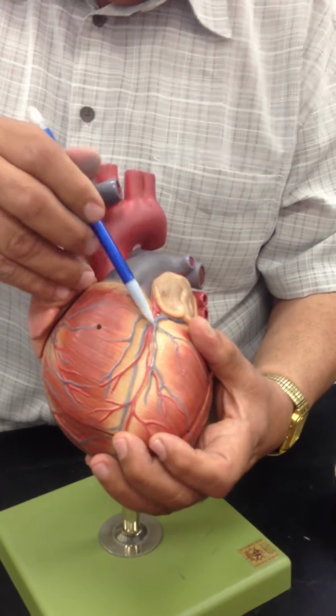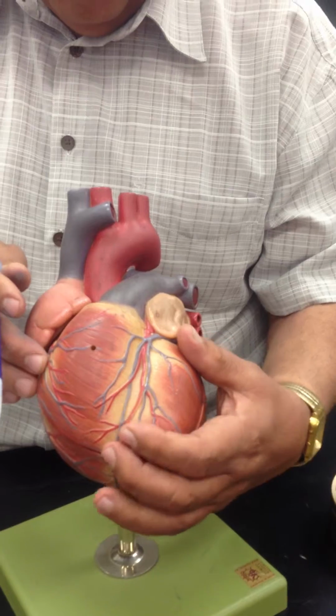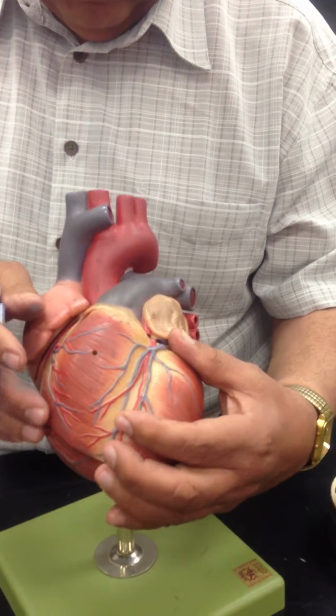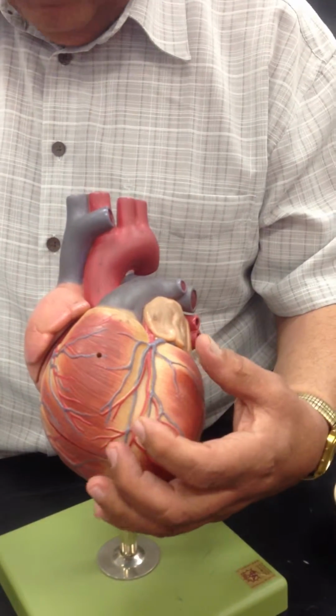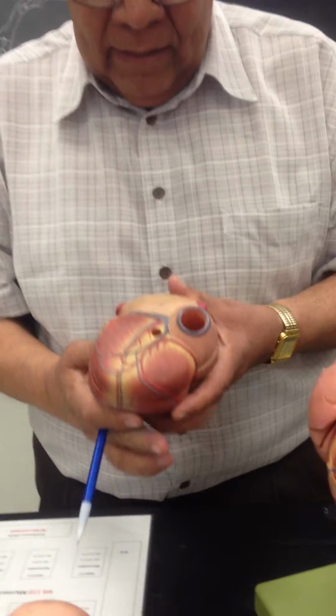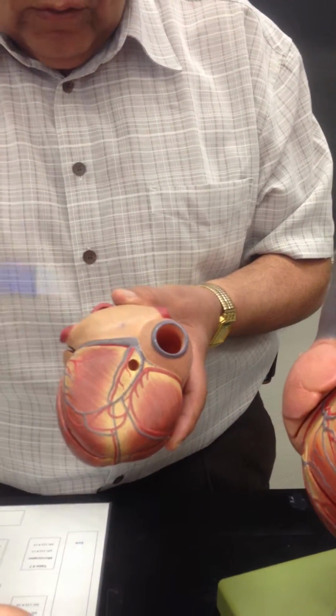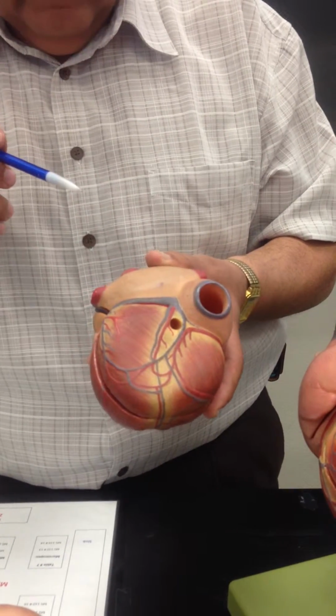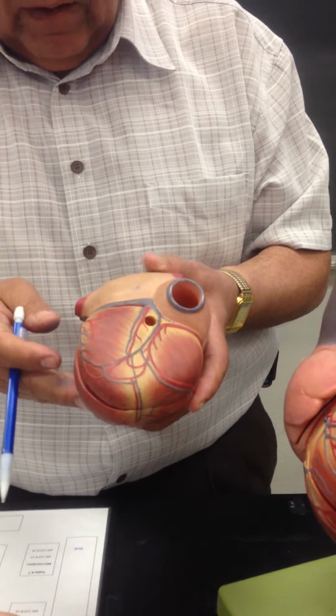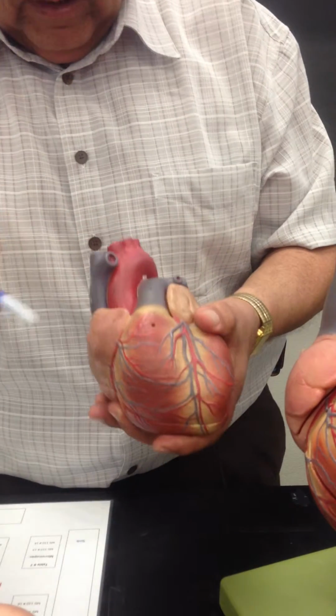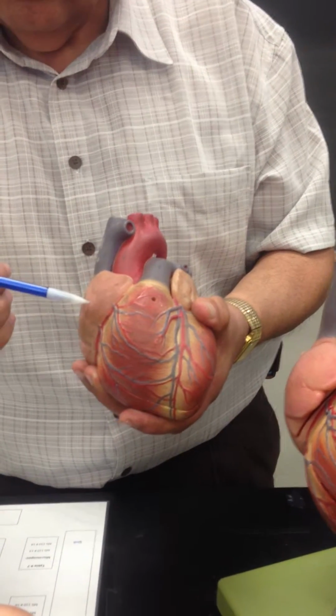The coronary veins are going to carry the waste from all the chambers of the heart. It is going to be drained into this coronary sinus I just mentioned in the back of the heart, where the coronary sinus is going to drain these waste products of the heart into the right atrium.